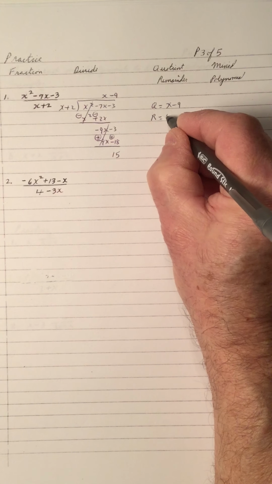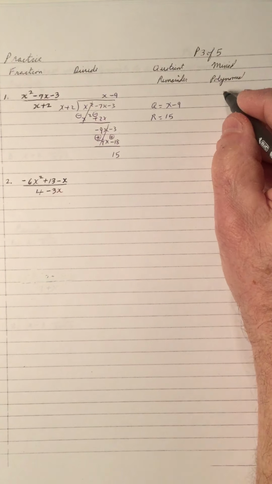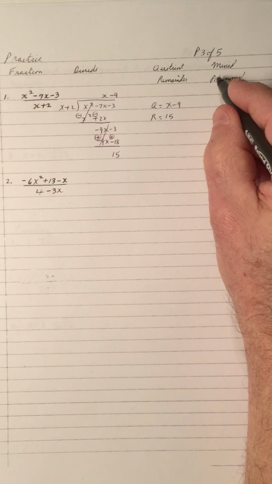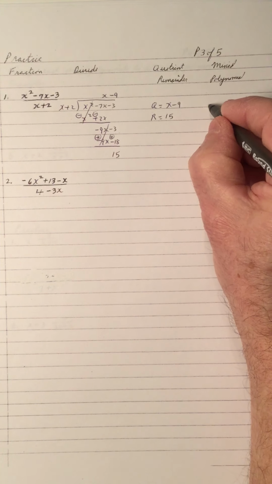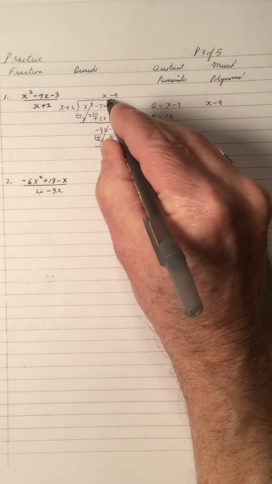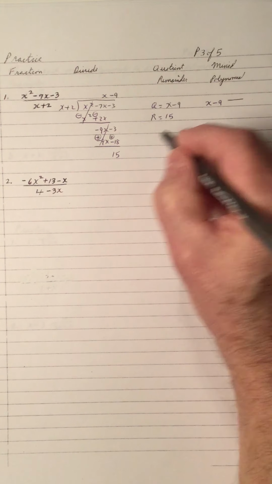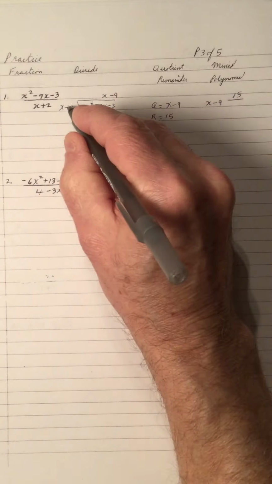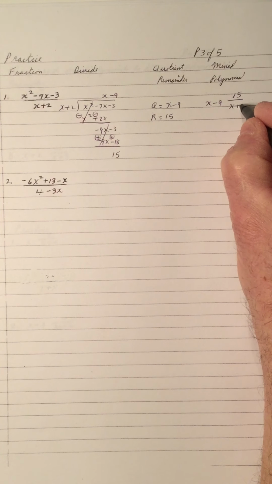The remainder is 15. So when we write it as a mixed polynomial, the quotient is x minus 9, and the remainder is 15 over a divisor of x plus 2.